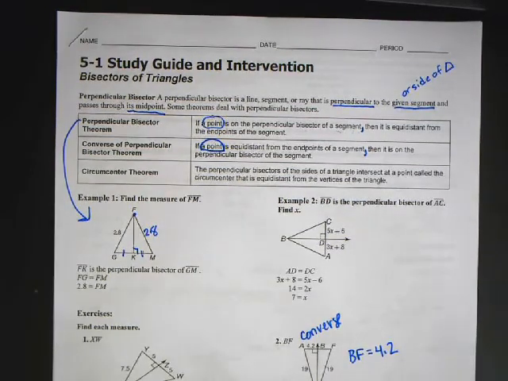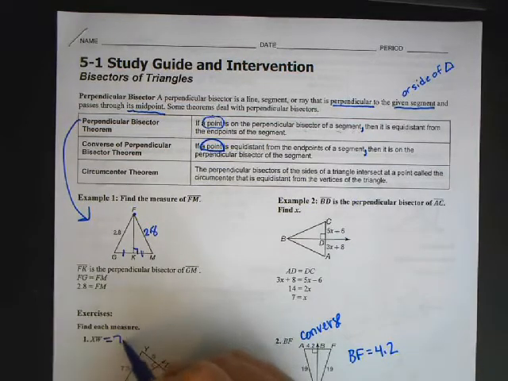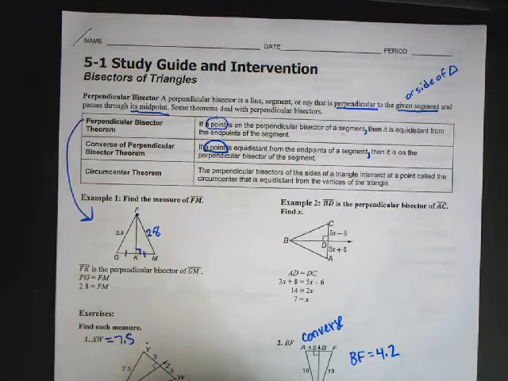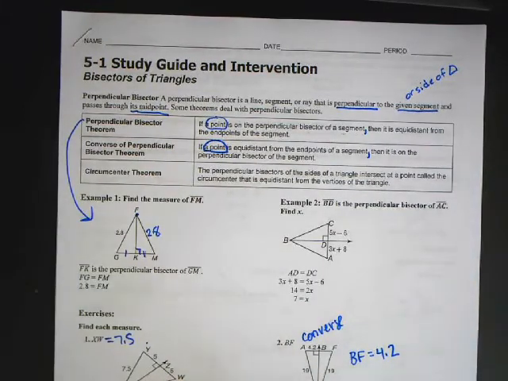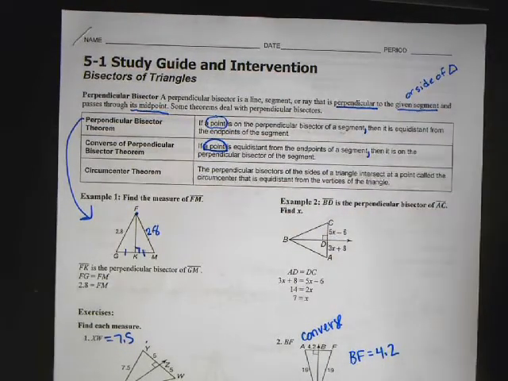Devish, is that you? Yes, it is the theorem. You're seeing that the point is on the perpendicular bisector. Therefore, XW would equal 7.5 because point X is equidistant, right? Equal in distance from Y as it is from W. Okay? Example 2 shows a little bit of algebra here.